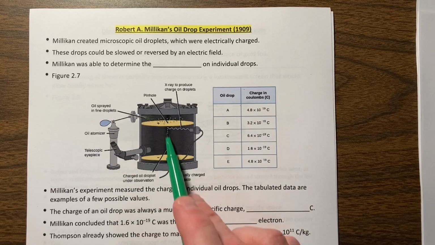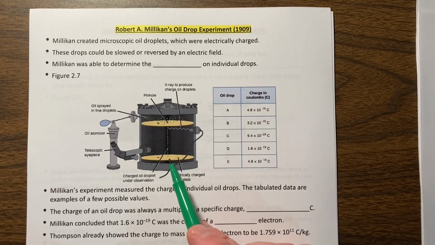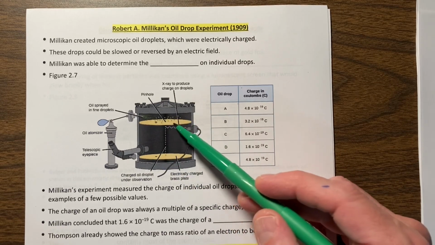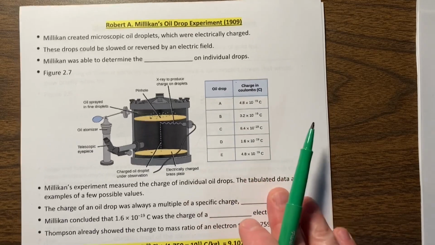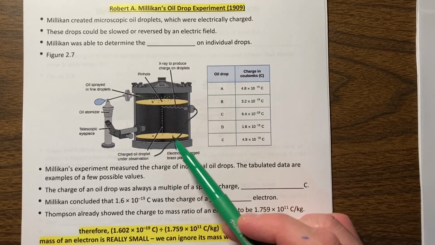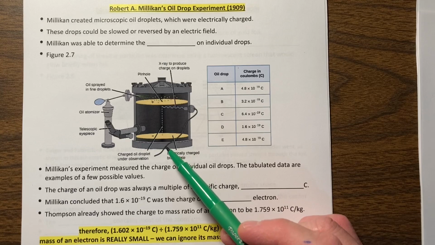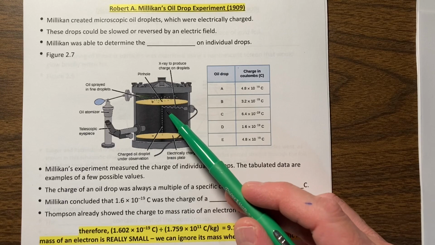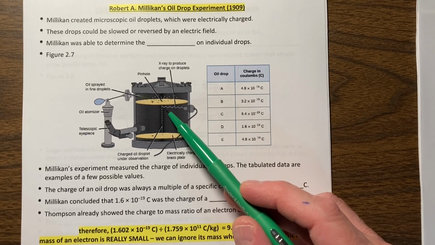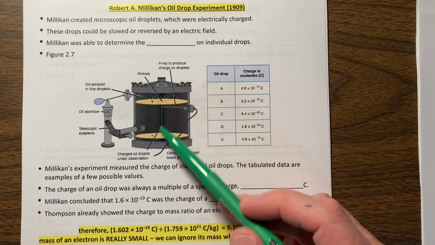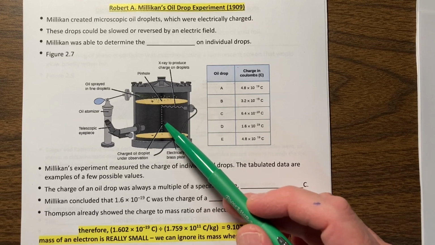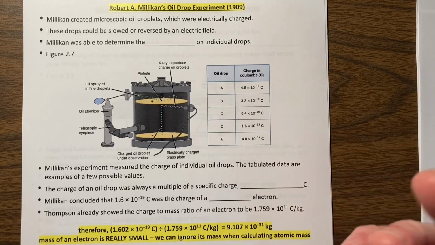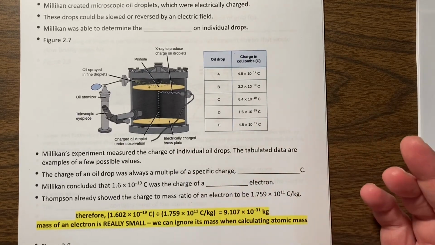And he had a telescope where he could actually see the drops, and he was able to control the speed at which they fell. He can actually suspend them in the air by having oppositely charged plates. So he was experimenting with electrons and figuring out their charge. He used X-rays to zap the oil droplets to strip electrons from them. So he had different charges on different drops, and he had no control over that. He just observed that some drops had a higher charge than others.